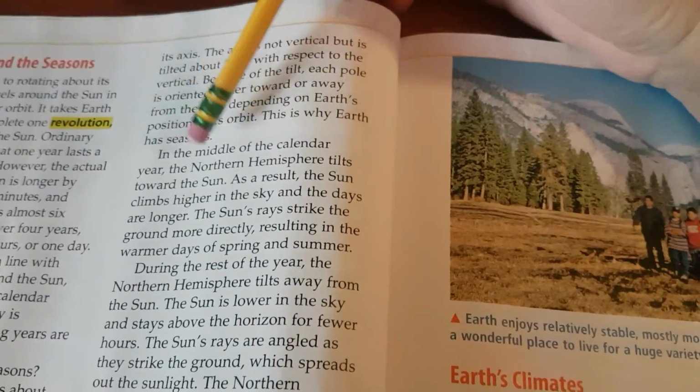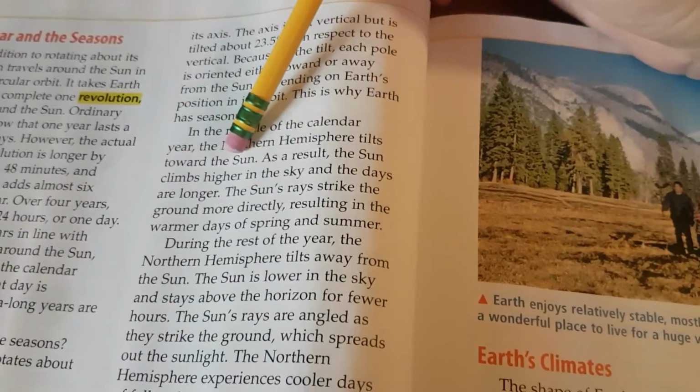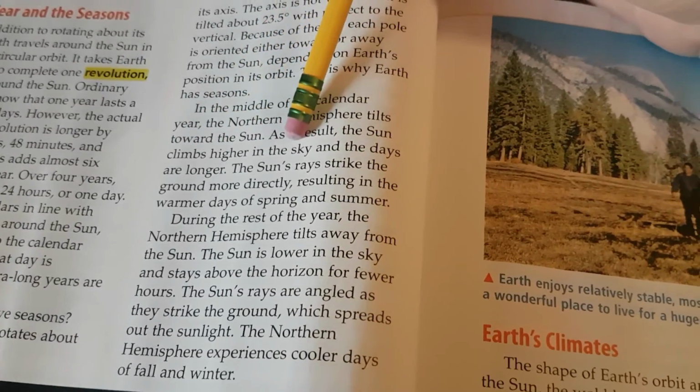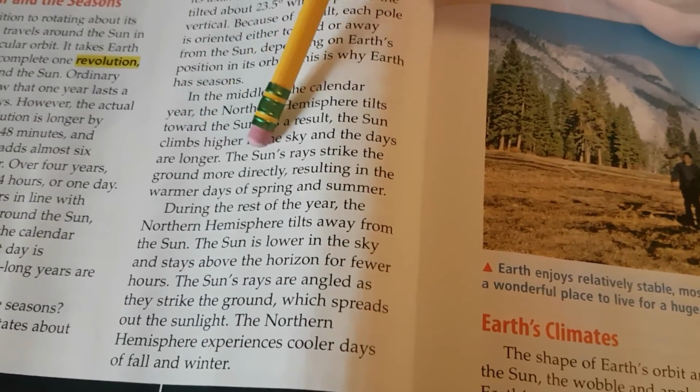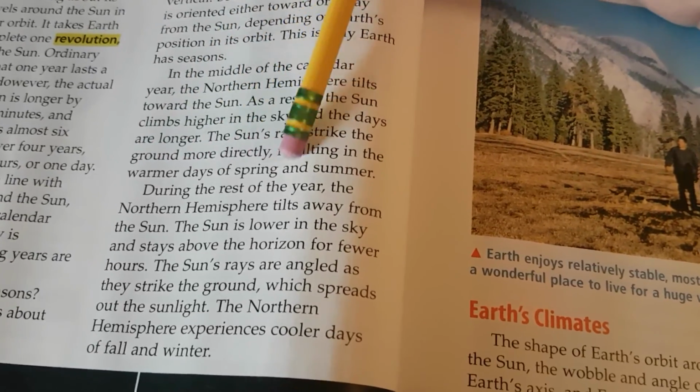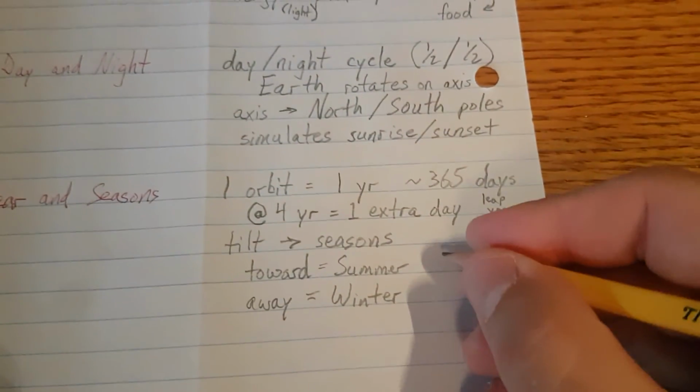In the middle of the calendar year, the northern hemisphere tilts toward the Sun. Hey, that sounds like summer. As a result, the Sun climbs higher in the sky and the days are longer. The sun's rays strike the ground more directly, resulting in the warmer days of spring and summer. Oh, okay. So toward equals summer.